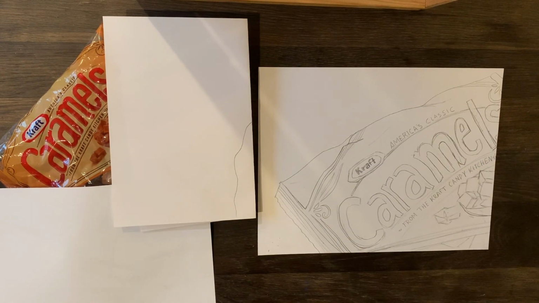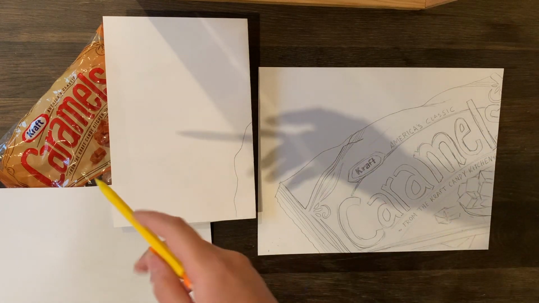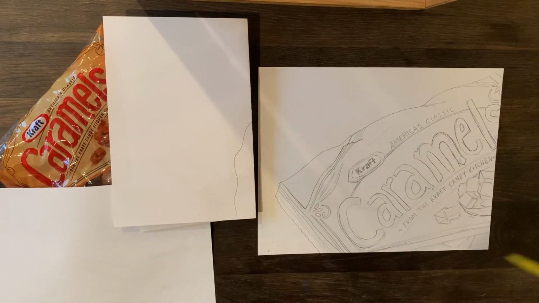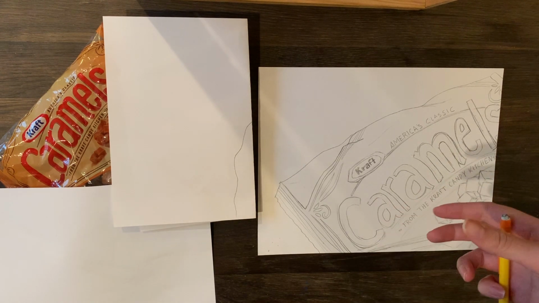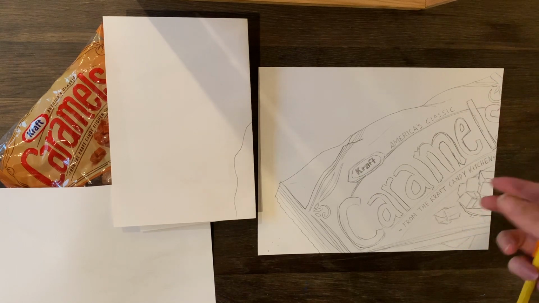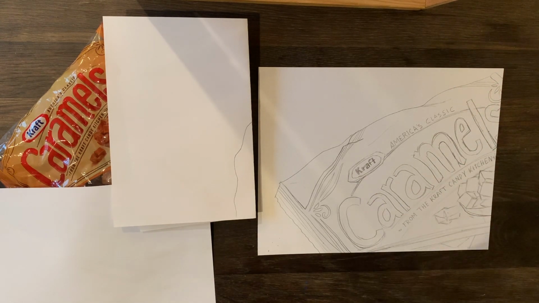All right, so this is my sketch of my caramels. I think it looks pretty good. Just try your best. We're just practicing observational drawing and zooming in on a part of an object. So whether you choose a photo from online, you choose one of the photos I posted, or a real life object, just pick the part you want to zoom in on and you're going to draw that.